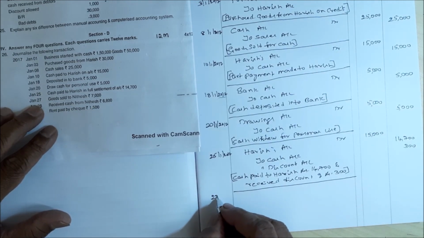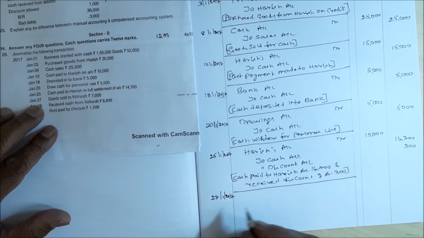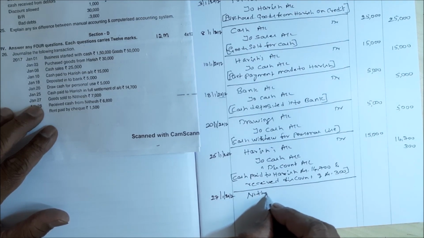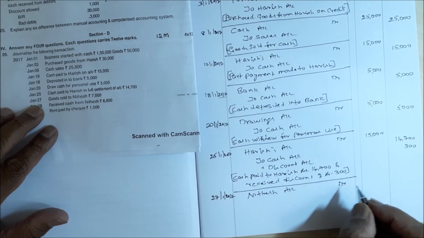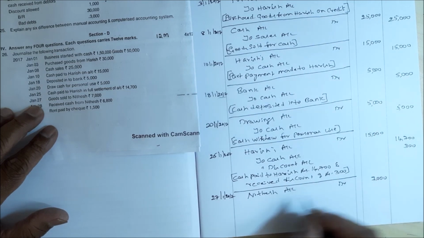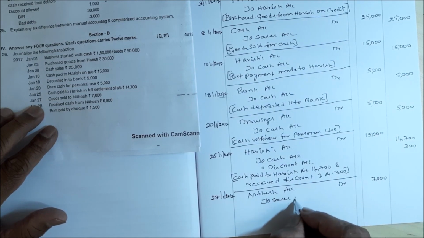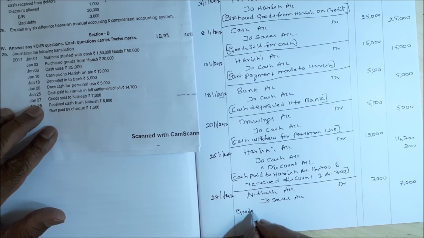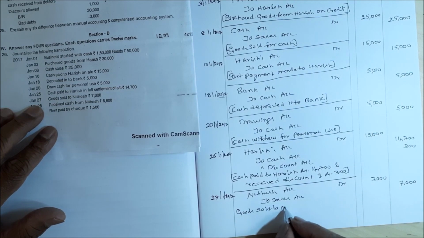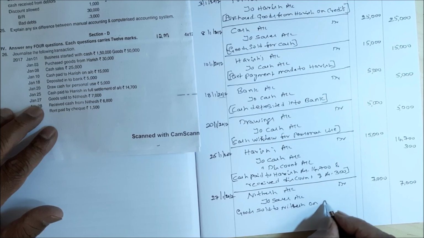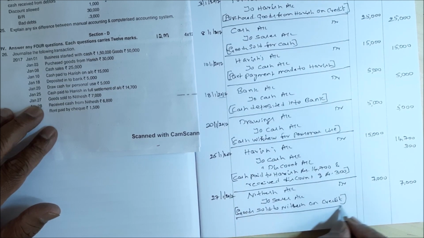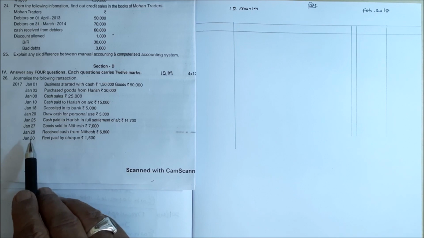So 27/1/2017, Nitesh account debtor 7,000 to sales account 7,000. Goods sold to Nitesh on credit.